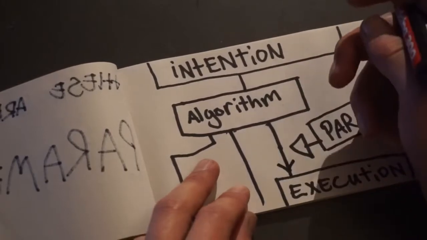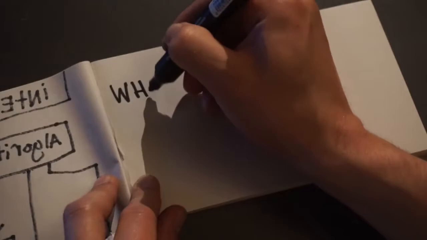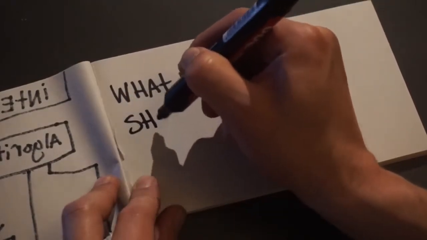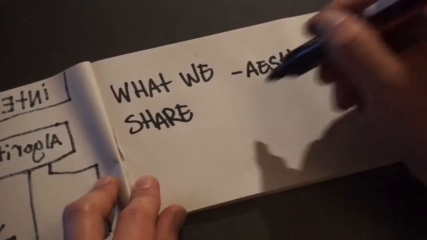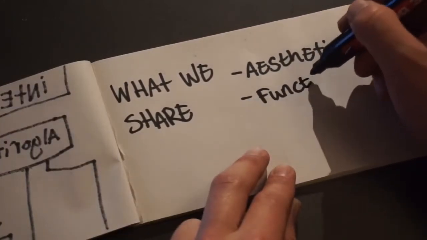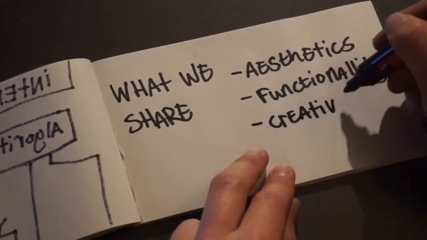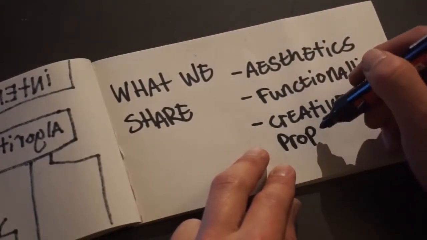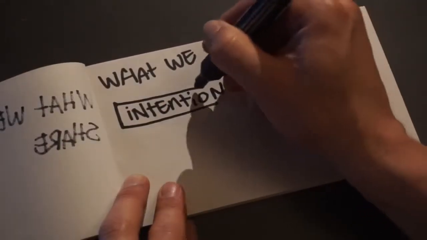Non-object design is about sharing these intentions and algorithms. What design mostly tries to share now with the world is the executions, so aesthetics, functionalities, and the creative properties we want to promote ourselves with. But the world has no need for this. Rather, I would like to see designers also share their intentions and efforts with each other as well.